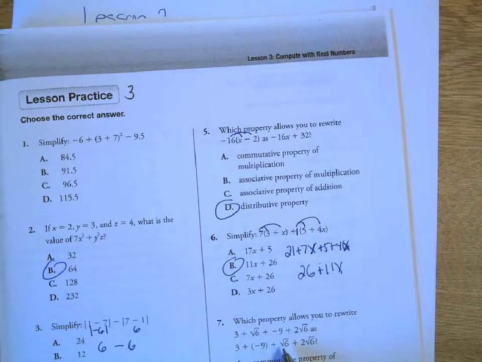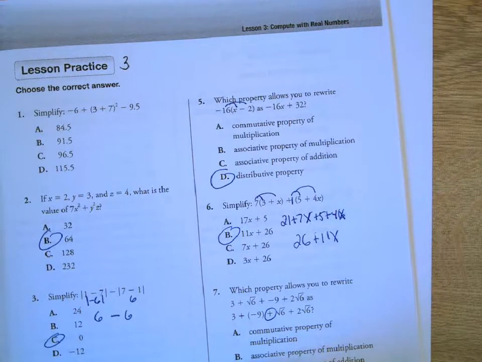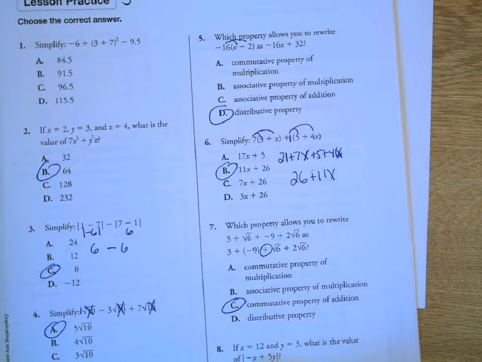Now let's see what they did here. They switched the order of adding right here in the middle. That's your commutative property. So it's the commutative property over addition. So there's commutative property of multiplication. That would be changing the order of multiplying. So commutative property of addition. And then here it's plug and chug. Absolute value is the last thing you do. So take the opposite of x. That's negative 12. Plus 5 times 3 is 15. Work inside here first. That's a positive 3. Absolute value is 3.